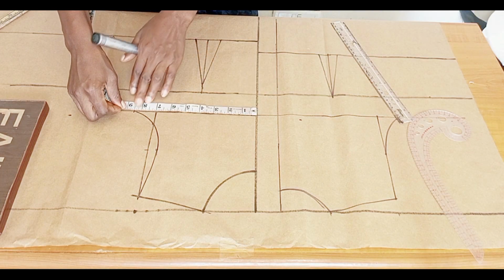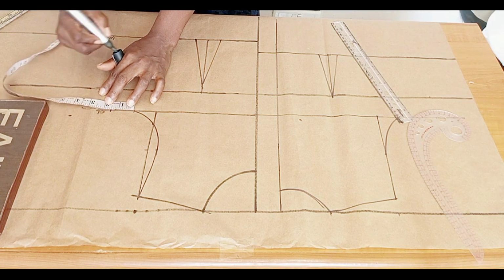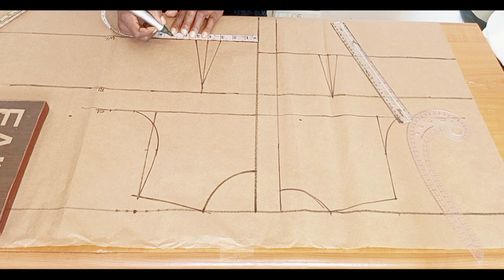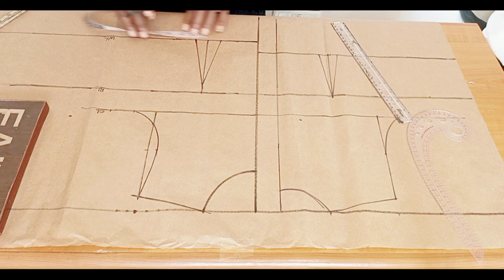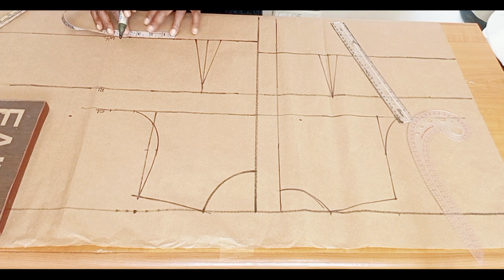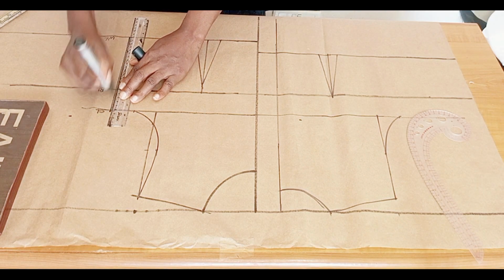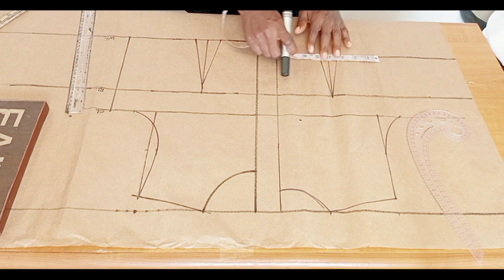Okay, next I have my round bust measurement already, divide by 4. I'm going to add 1.5 inch sewing allowance. At my waistline, I'm going to mark my waist measurement, divide by 4. Okay, and then I'm going to add my 2 inch dart and 1.5 inch sewing allowance. So always replace your dart. Okay, anything you take, make sure you replace it. Okay, so I'll connect my bust measurement to my waist measurement just like this. I'll do the same thing to the back side.